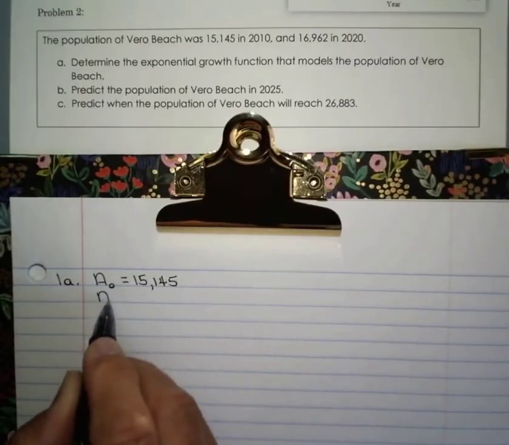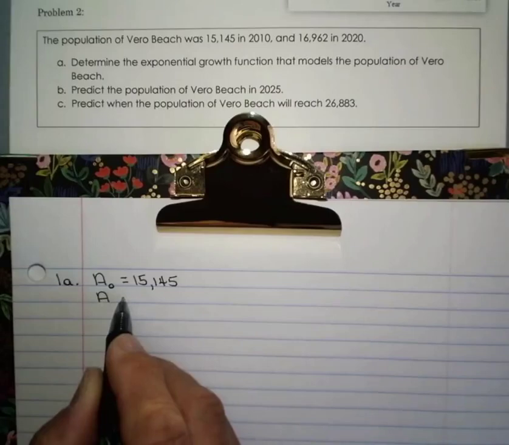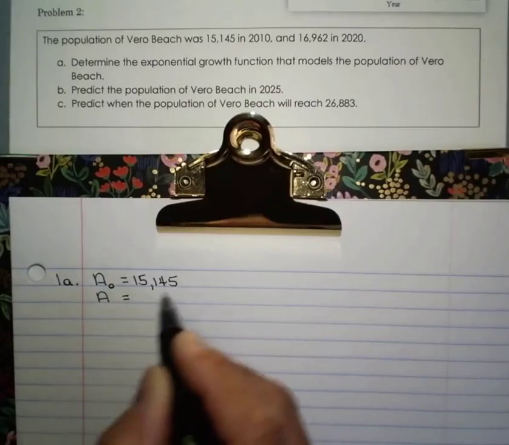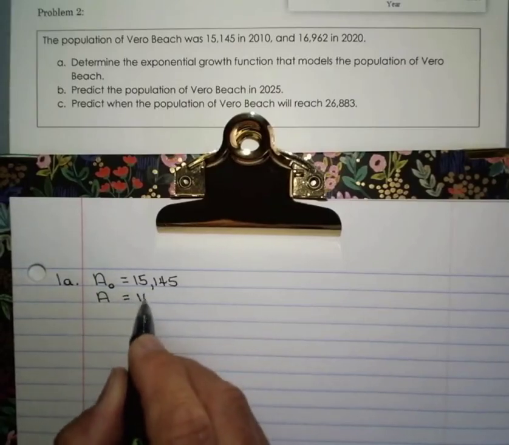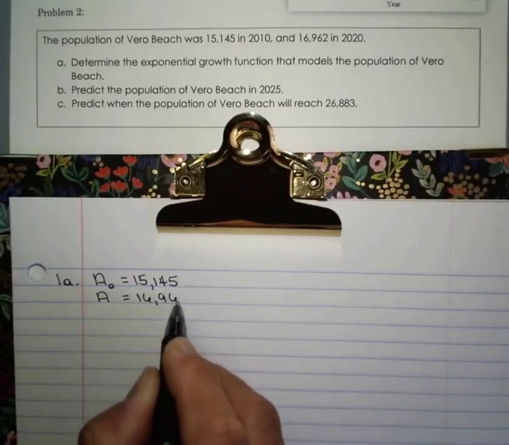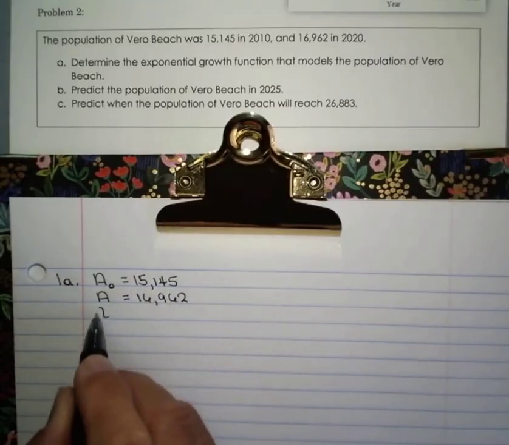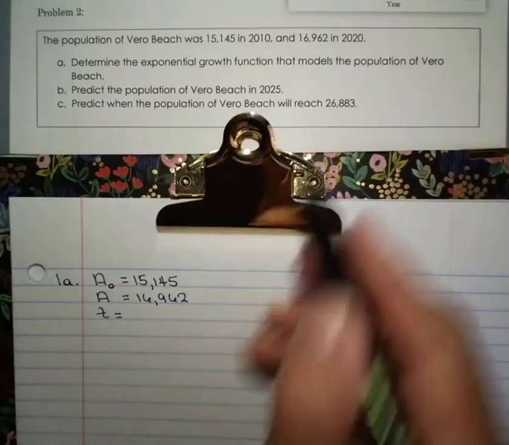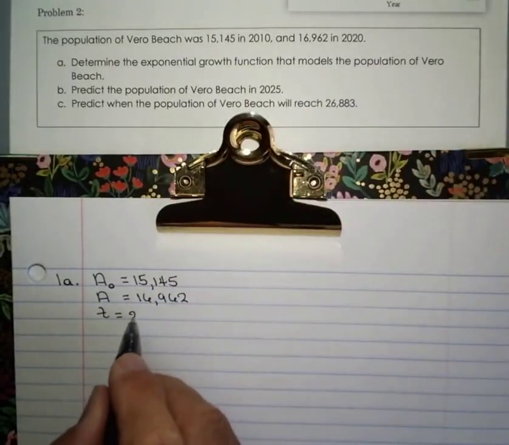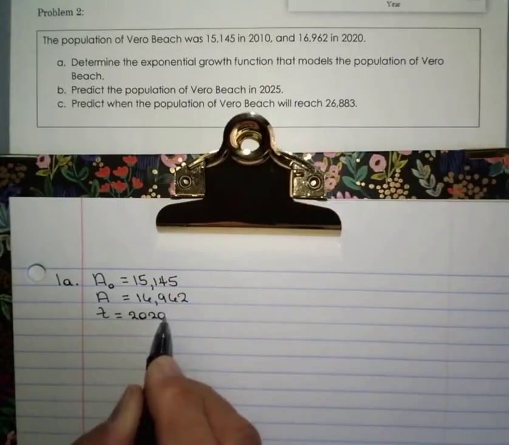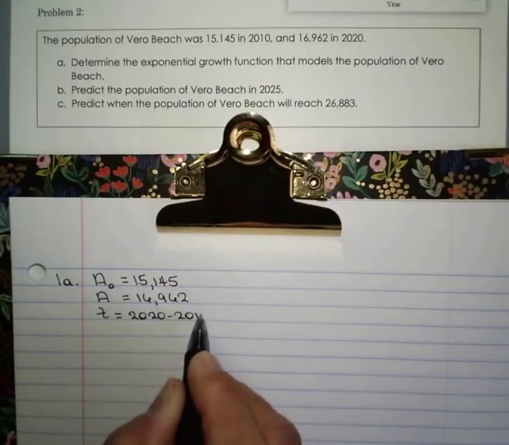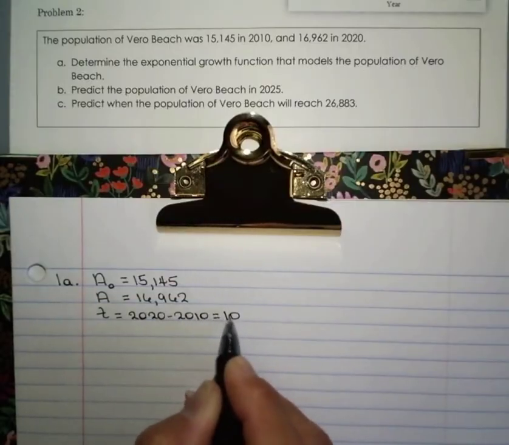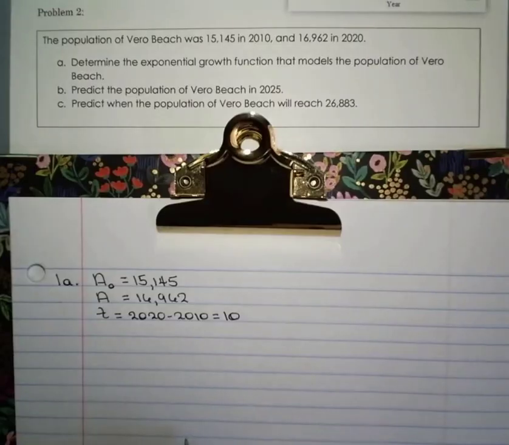And they told me in the ending year, which is the amount that it equaled when it finished growing, it was 16,962. And the time it took for that to happen was the difference in 2020 and 2010. So I would take that bigger number and subtract that smaller number, and I'd say, well, it took 10 years for this to happen. So that's my 10 years growth.